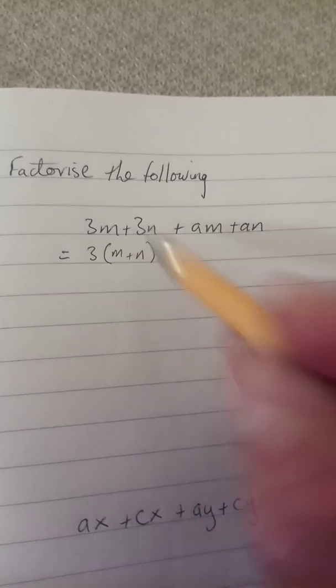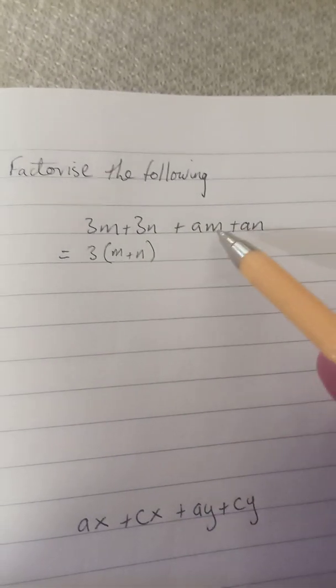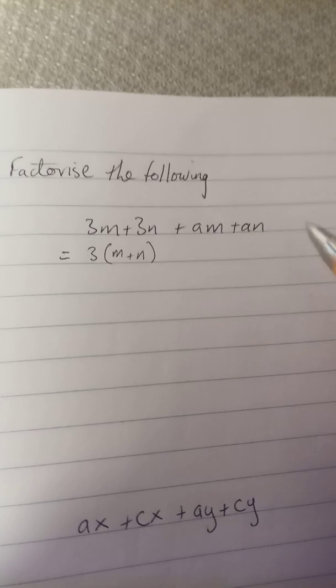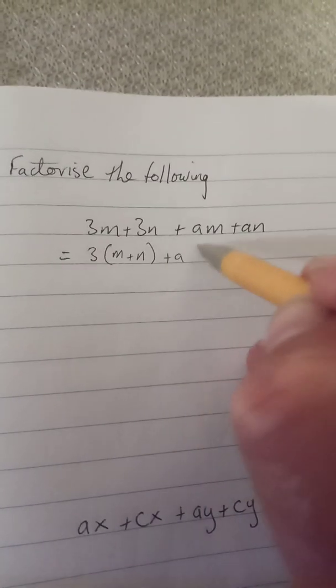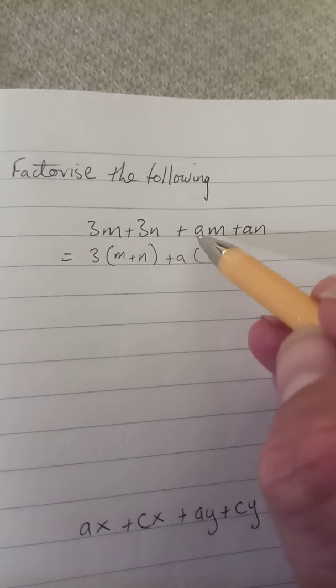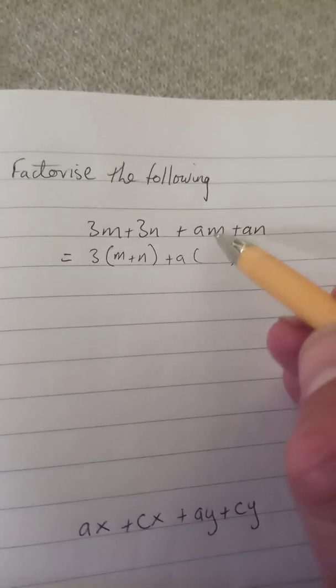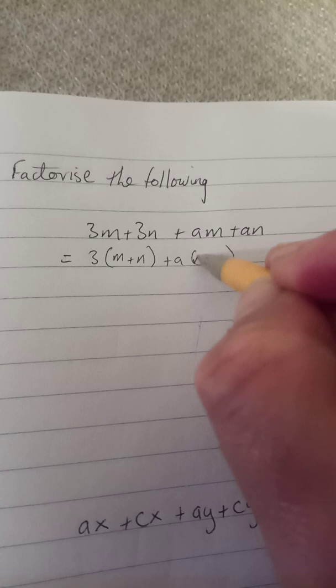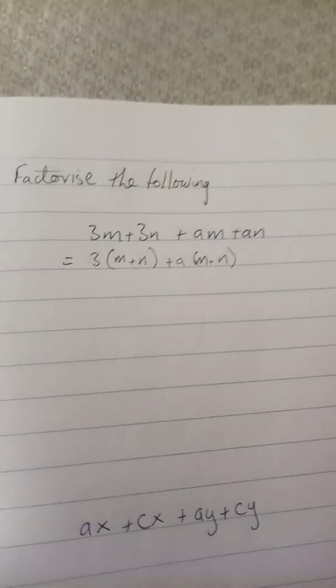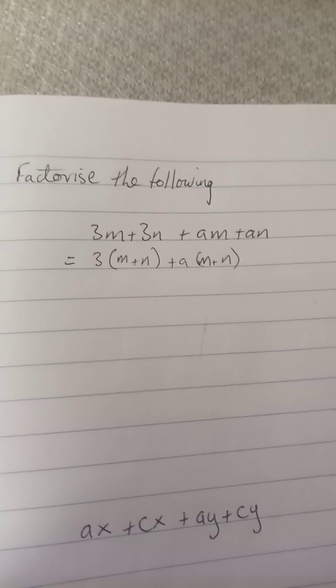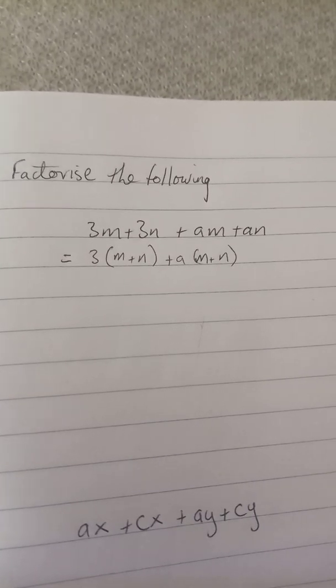So that first 2 terms are fully factorised. Now we'll repeat that for the second 2 then, and we'll see that we can take out a plus A from both of those. So if we take out a plus A from the first one, we're left with M. And if we take out a plus A from the second term, we're left with plus N. Now that's a half of it. The second thing we need to do is factorise it again.